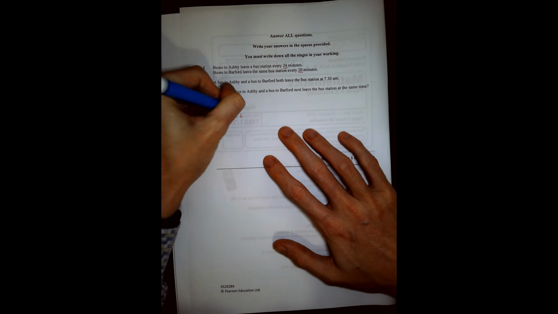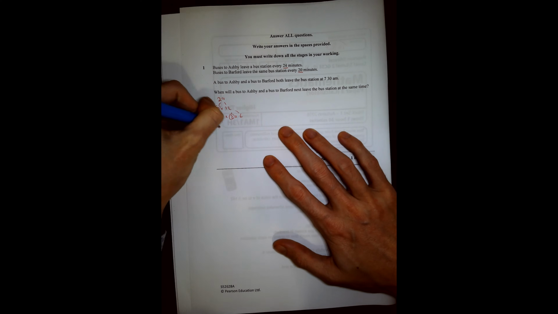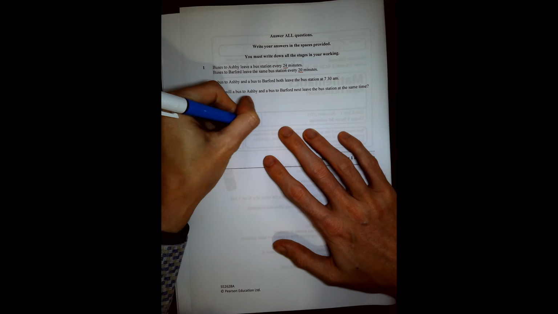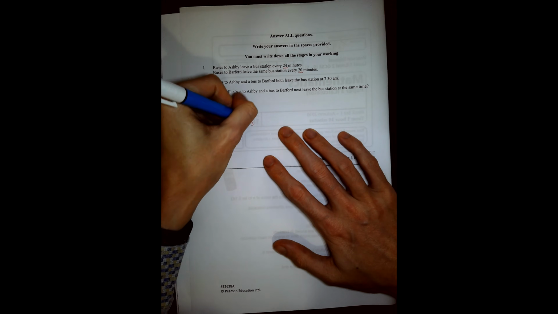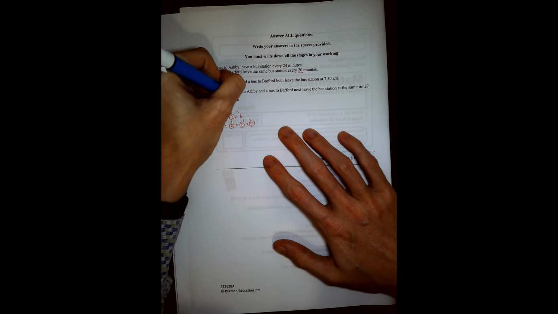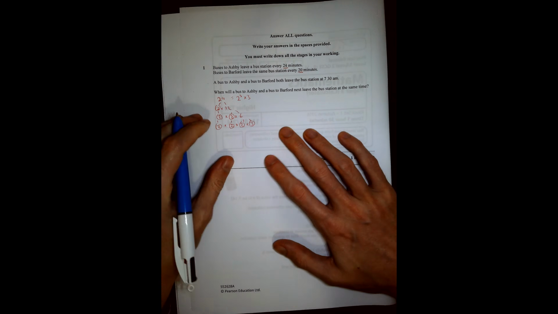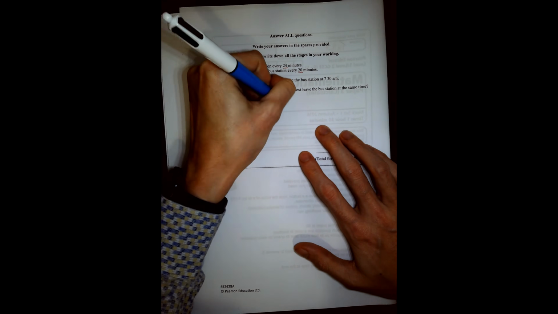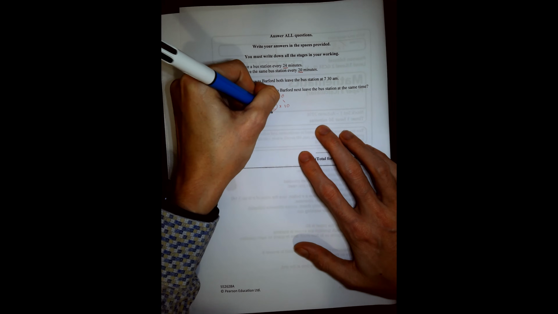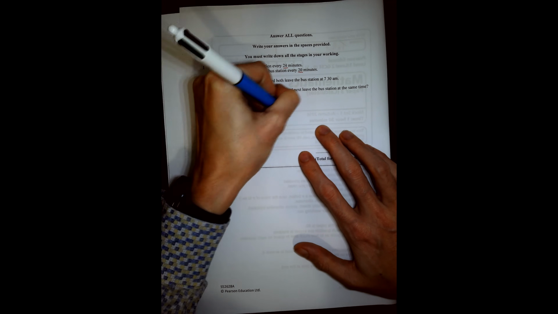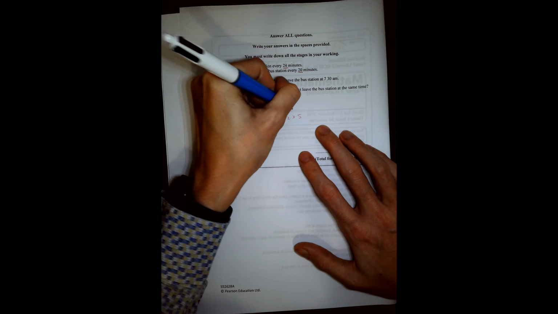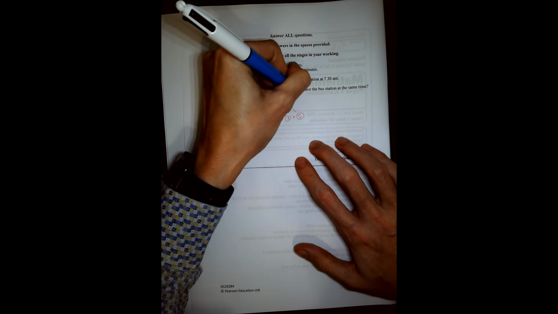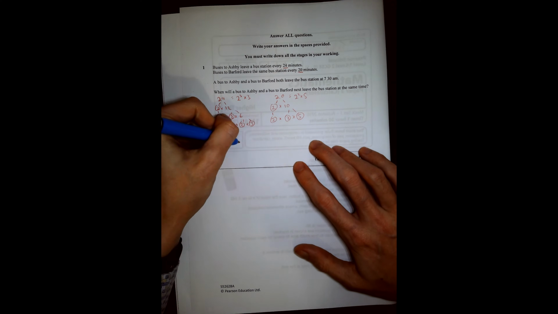I'm circling my prime numbers and I'm splitting my number up into factor pairs essentially until I end up with all prime numbers at the end. When you get to all prime numbers, then you're finished, and so you can see 24 is going to end up as 2 cubed times 3. Now I'll do the same with 20, 2 times 10, and then carry your 2 down, and 10 is 2 times 5. Make sure to circle your prime numbers. So 20 is 2 squared times 5.